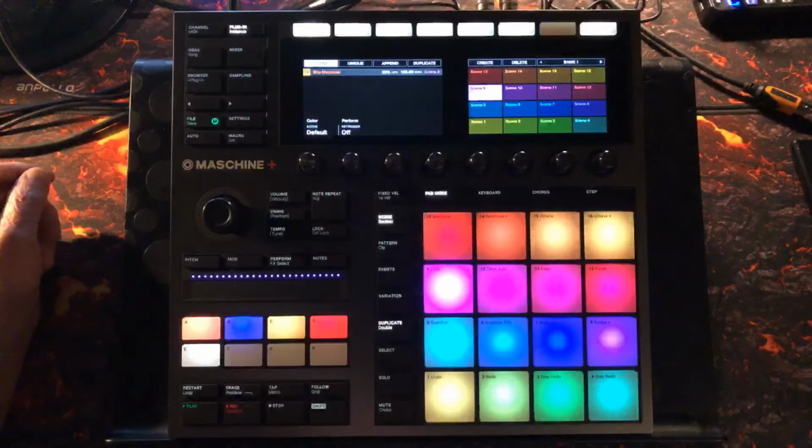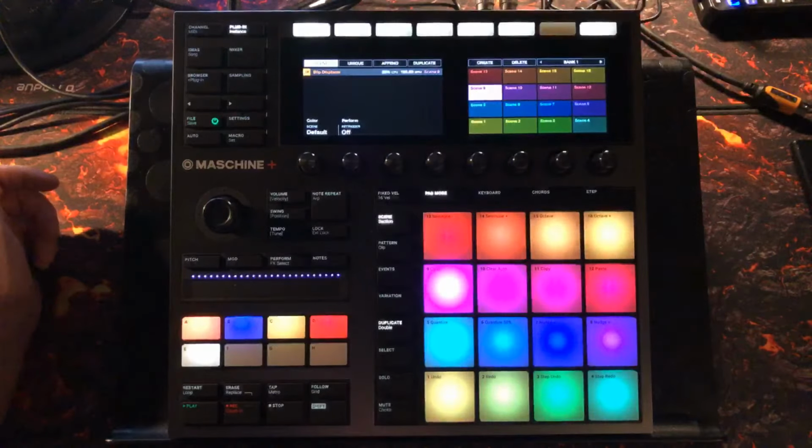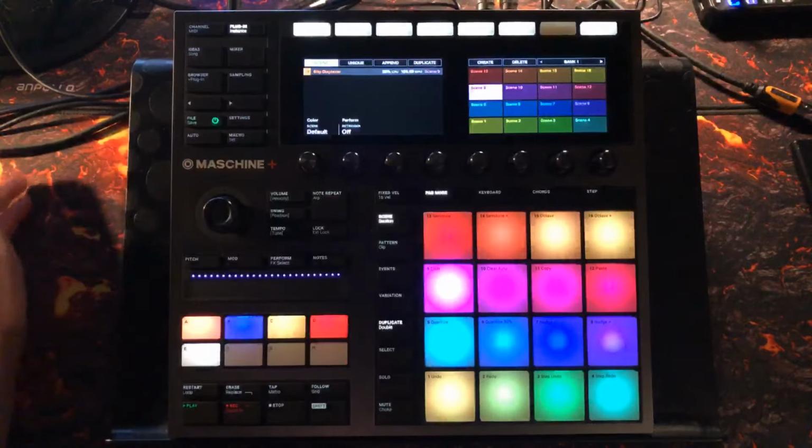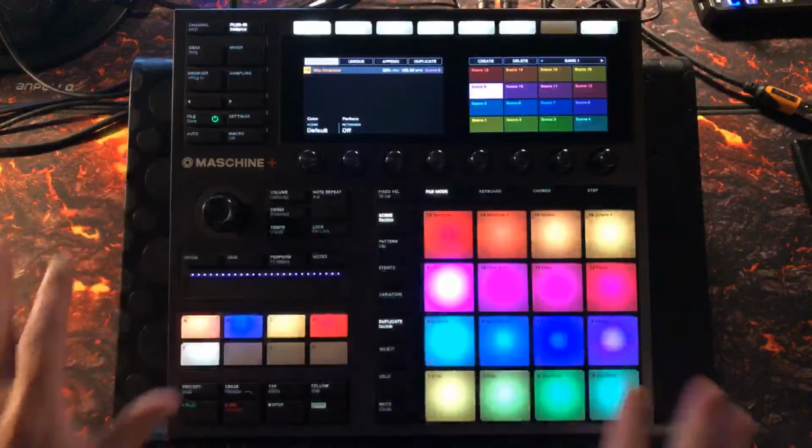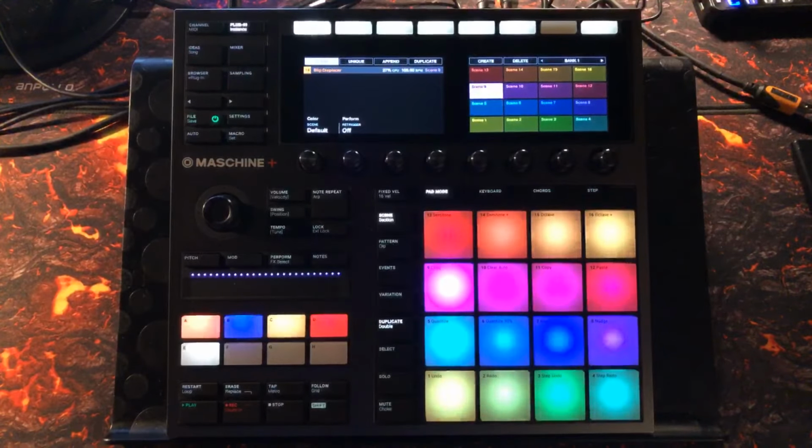Hello everybody, welcome to the sound test room. Today we're taking a look at Maschine. I'm using Maschine Plus, but this is exactly the same on the Maschine MK3 as well.